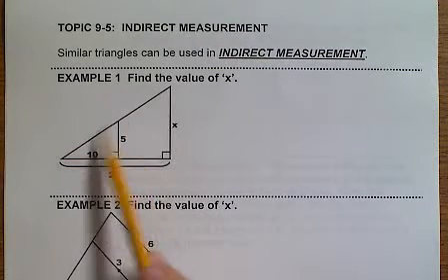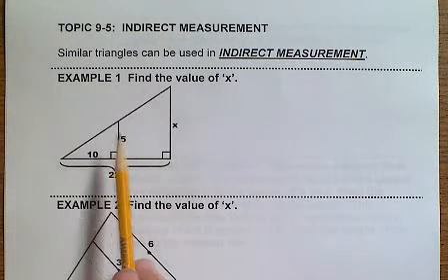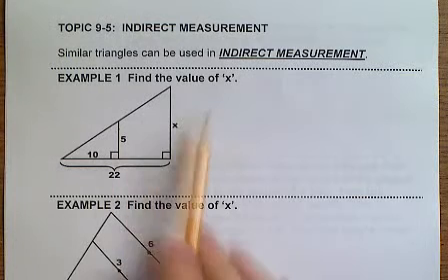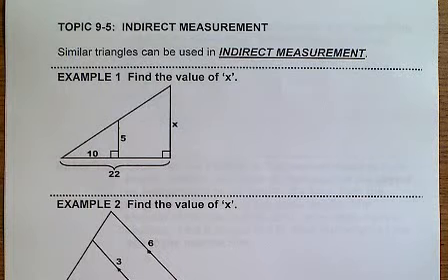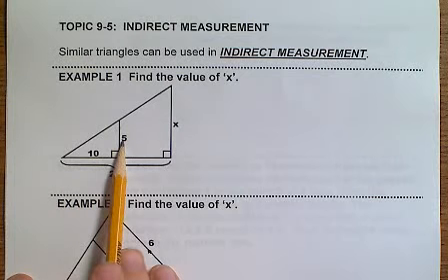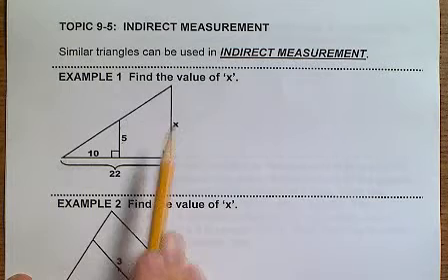I have two triangles. These triangles are similar. I know that because these sides are parallel, and a triangle within a triangle like this gives us similar triangles. So, I know the base of this is 10, and the height of this is 5. The base of this one is 22, and we want to find x.